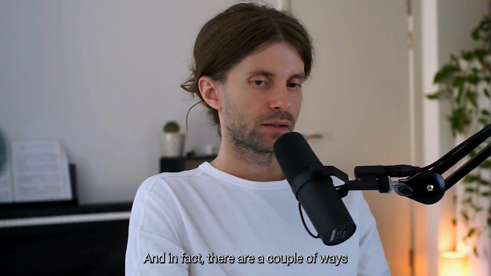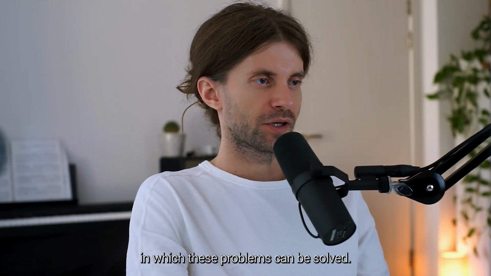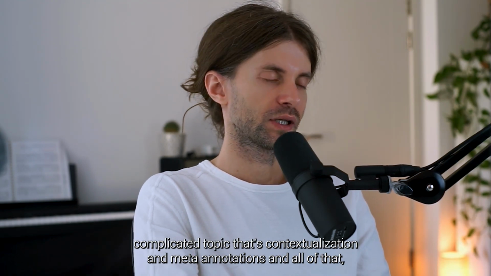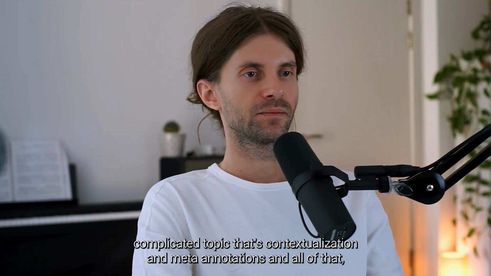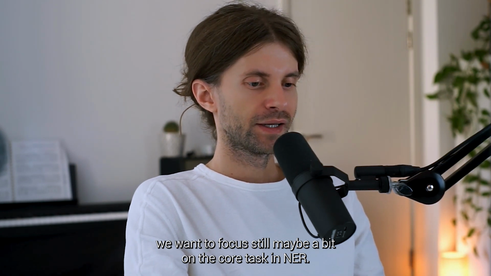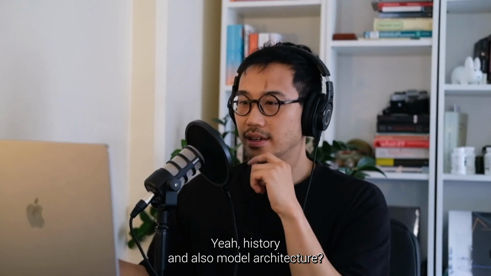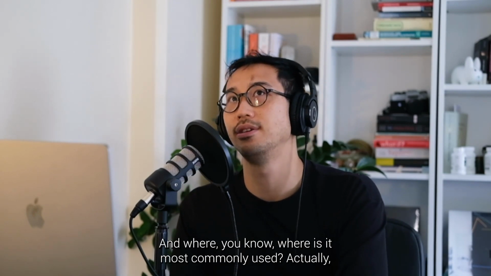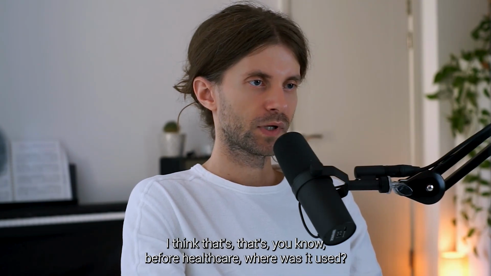No, exactly. And in fact, there are a couple of ways in which these problems can be solved. But maybe before we go into that, because it goes into a slightly more complicated topic, that's contextualization and meta-annotations and all of that. We want to focus still maybe a bit on the core task in NER. Should we cover a bit of history? A bit of history and also model architecture. And where is it most commonly used? Actually, I think that's before healthcare. Where was it used? Yeah.